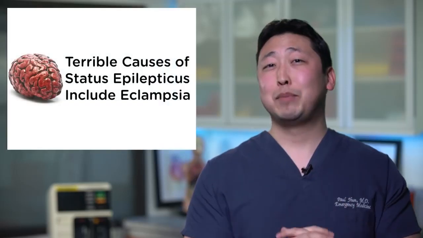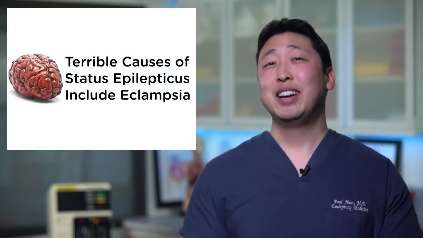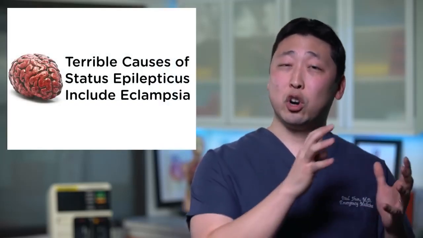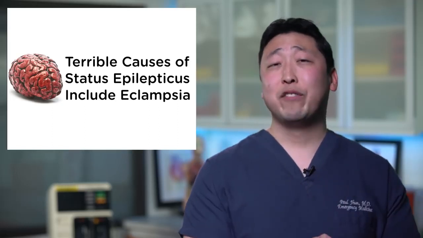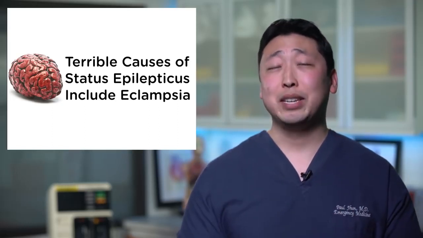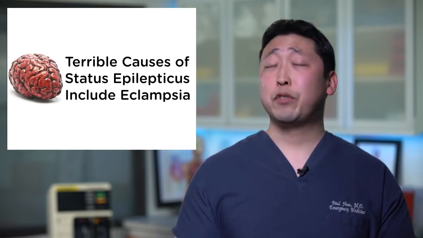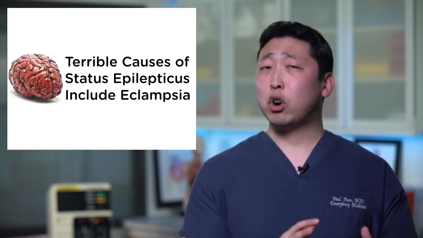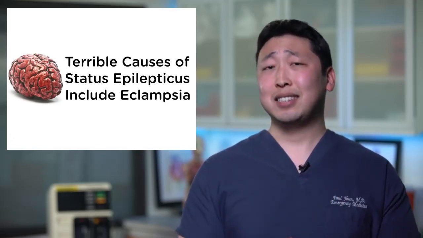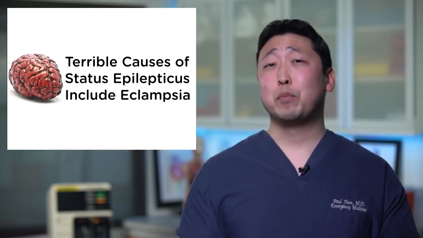So here's your cool mnemonic. Terrible causes of status epilepticus include eclampsia. The T stands for toxins, so your sympathomimetics like cocaine or methamphetamines. The treatment for that is benzodiazepines. Alcohol withdrawal, first-line treatment for that is also benzodiazepines. More exotic would be isoniazid toxicity. The treatment for that is vitamin B6 or pyridoxine.